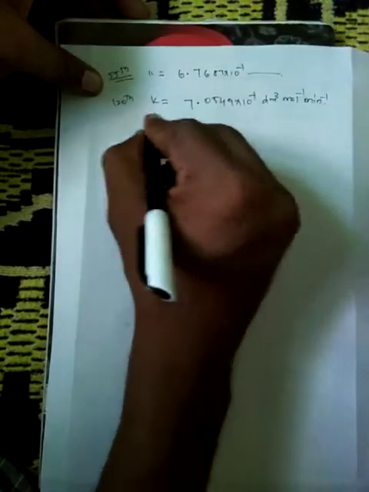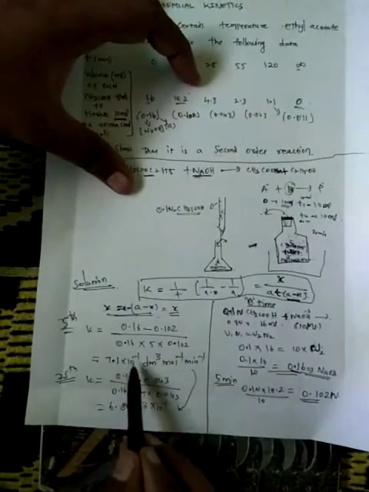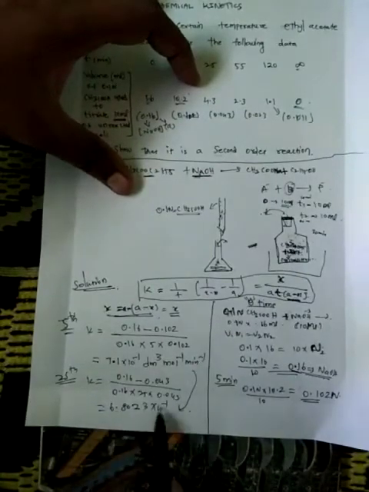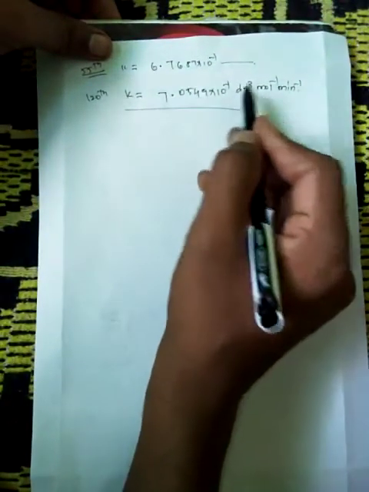Then at various times I just found the k value. It is 7.1 into 10 power minus 1, 6.8 into 10 power minus 1, 6.7 into 10 power minus 1, 7.0 into 10 power minus 1.